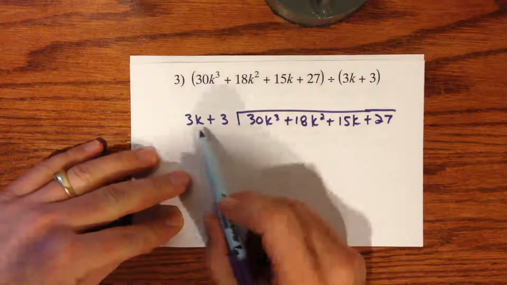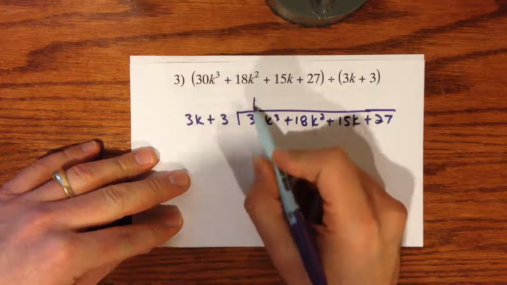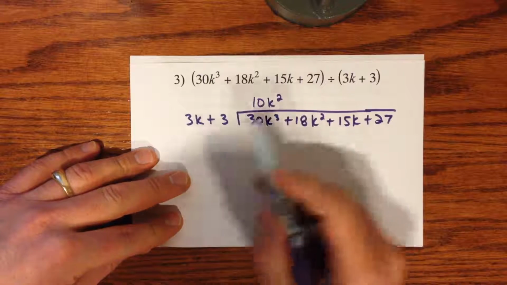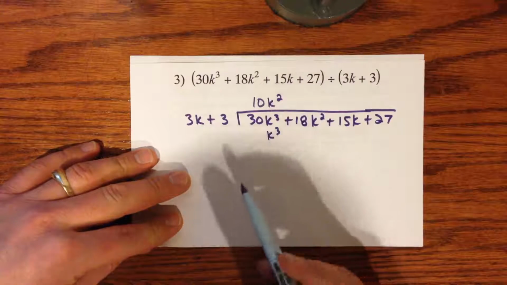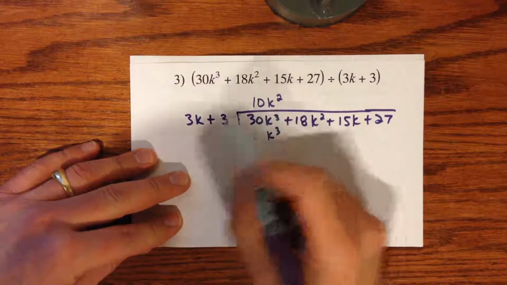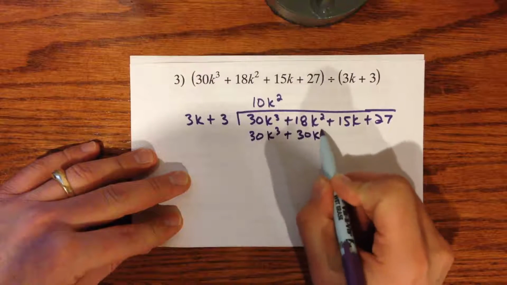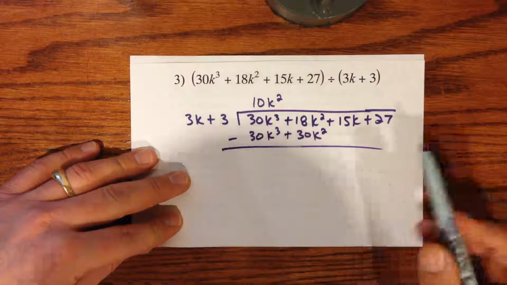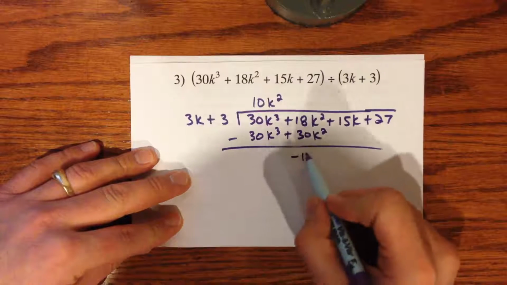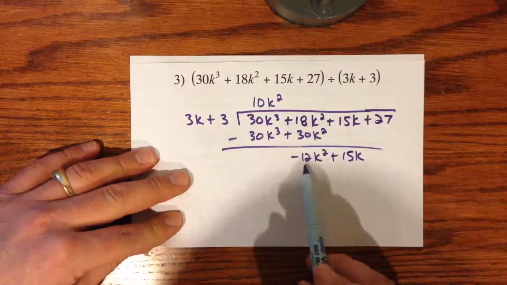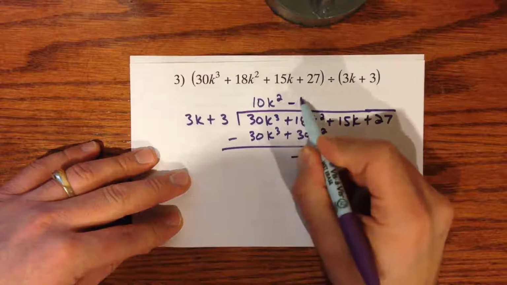30 divided by 3 is 10, and I need k squared to get the k cubed because k squared times k is k cubed. Alright, 10 times 3 is obviously 30. 10 times 3 is this one's 32. Subtract. 18 minus 30 is negative 12k. Negative 12 divided by 3 is negative 4k.